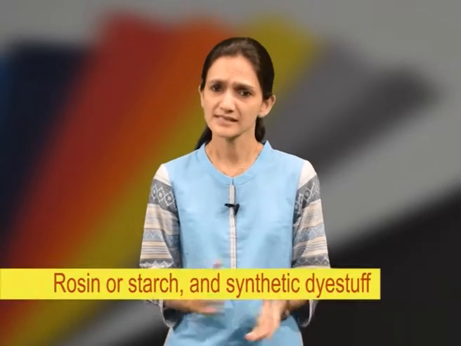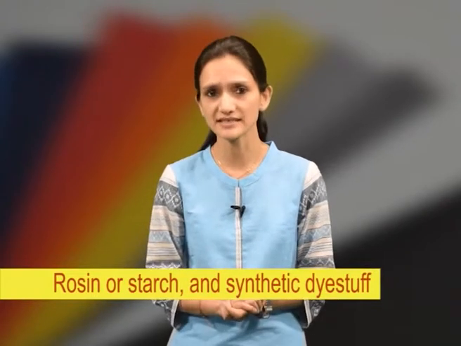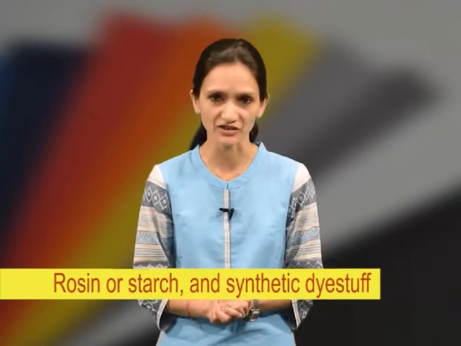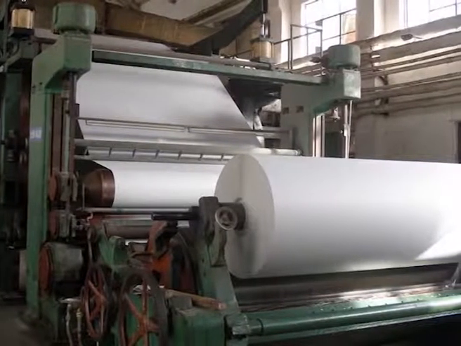Paper may be described as a thin sheet of matted vegetable fibers. It is generally made of wood pulp. Filler materials, usually clay or titanium dioxide, sizing materials such as rosin or starch, and synthetic dye stuff are also used in paper manufacturing. For enhancing the water resistance ability, sizing materials are used. Filler materials contribute to smoothing of the surface of paper, opacity and printability. Dyes are added during manufacturing of paper to provide desired color to papers.